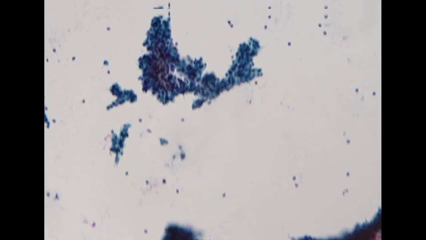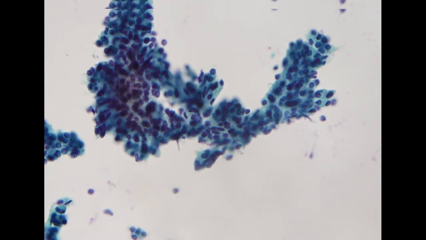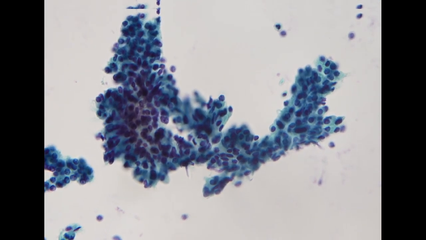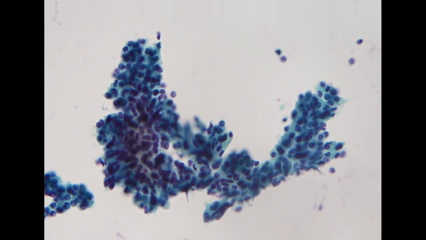If we find that this is a parathyroid lesion, usually we will go back to the history. There are two scenarios. The most common scenario is whether this patient has chronic kidney failure and is under hemodialysis. That would reflect secondary parathyroid hyperplasia.